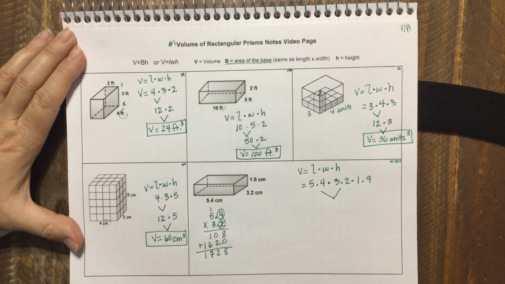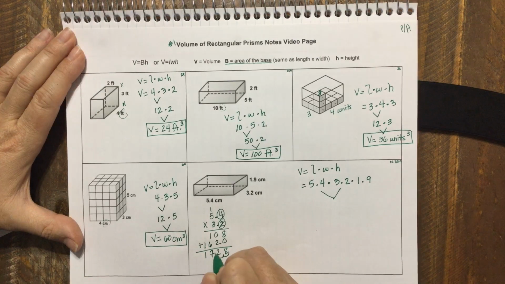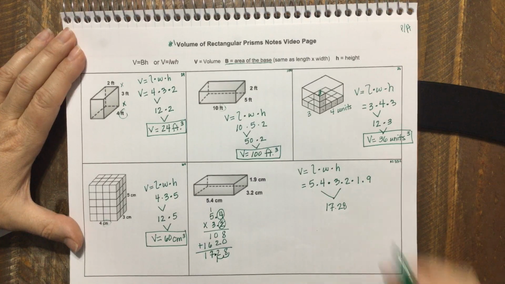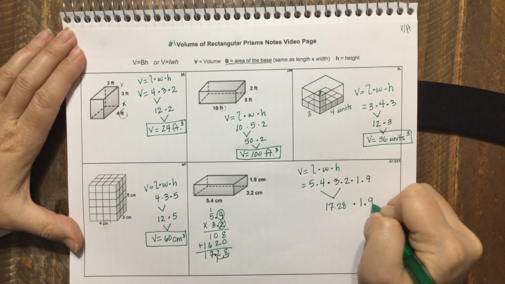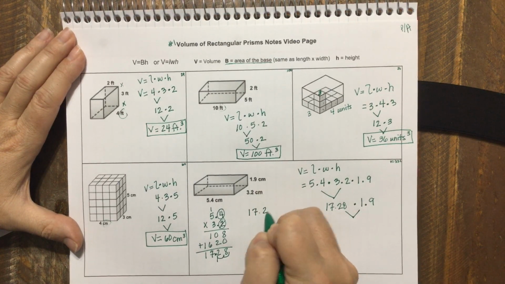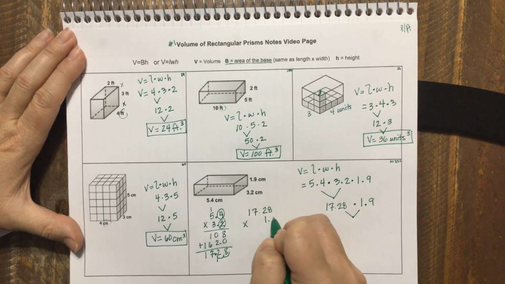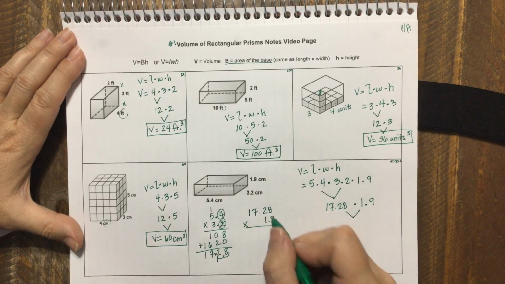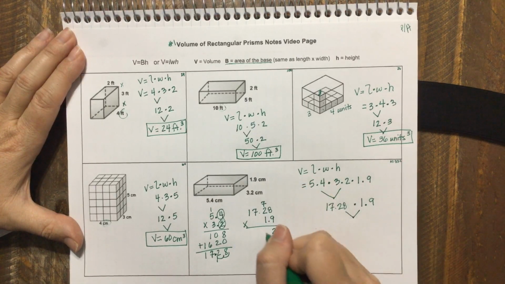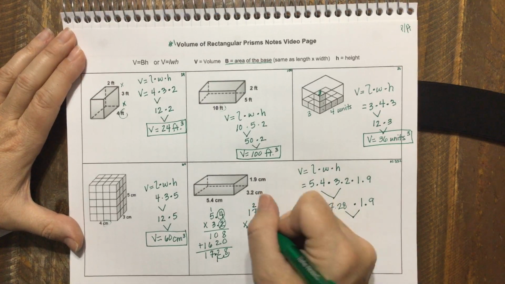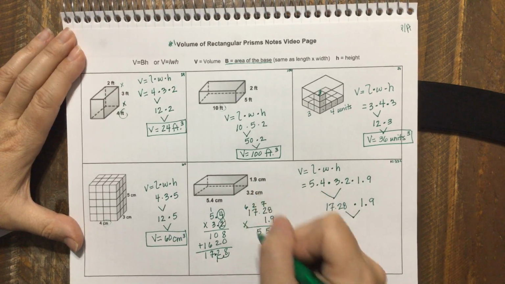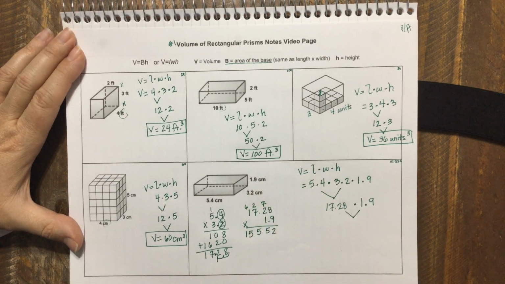Come back to your problem. How many places to the right of your decimal? We've got 2. So this is 17 and 28 hundredths, and we still have to multiply it by that last one, 1.9. So we multiply 17 and 28 hundredths times 1.9. Remember, we don't line up our decimals when we're multiplying them. 8 times 9 is 72. 9 times 2 is 18, and 7 is 25. 9 times 7 is 63, and 2 is 65. 9 times 1 is 9, and 6 is 15.